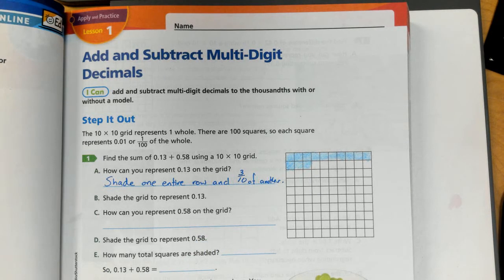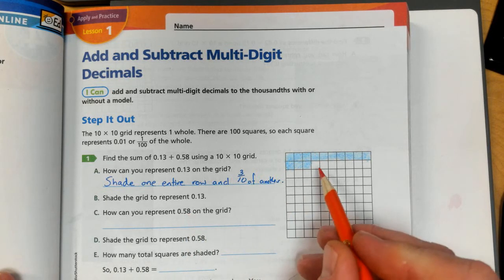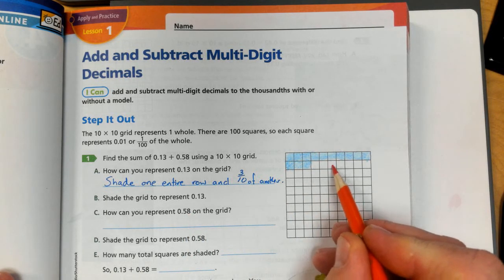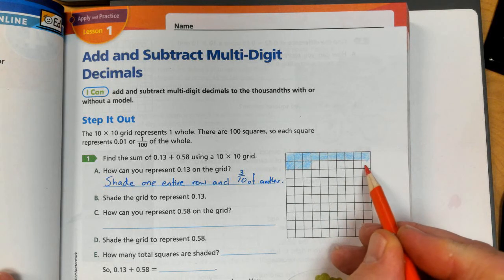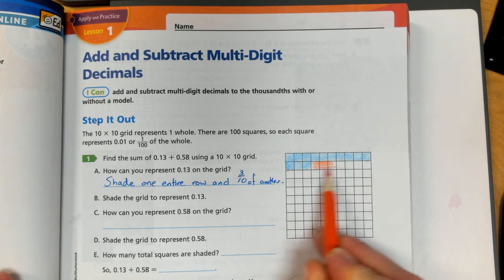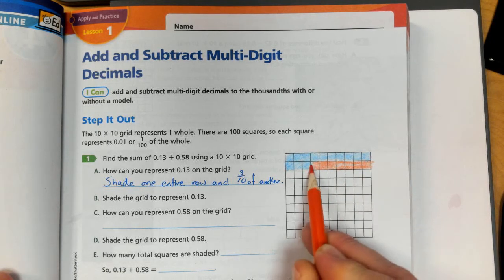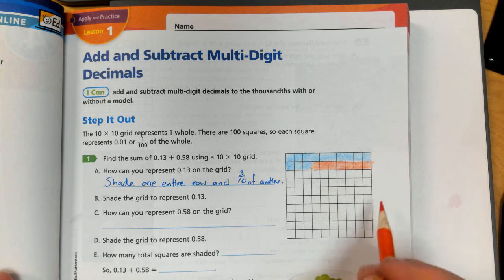Okay, so there's a couple different ways that you can do this. I'm going to use a different colored pencil for this one. What I'm going to start out by doing is, I'm going to say, okay, I've got 8 hundredths. So if I do 1, 2, 3, 4, 5, 6, 7, that would be 7 hundredths. Okay, but I know I have one more hundredth that I need to fill in.